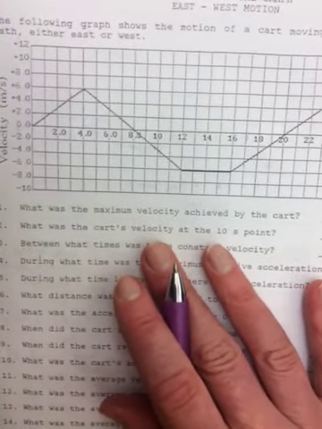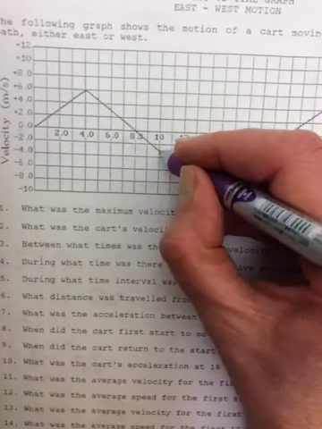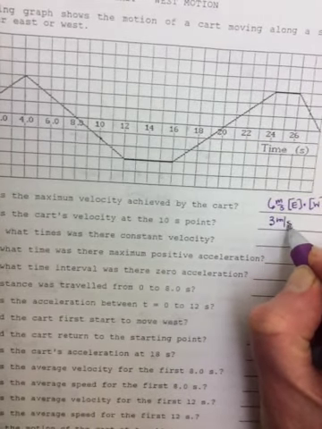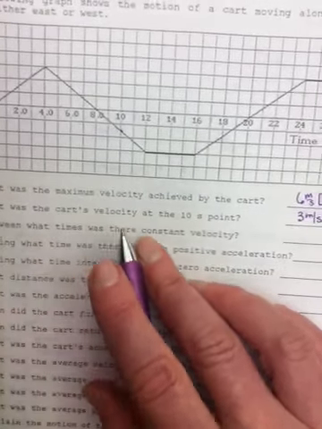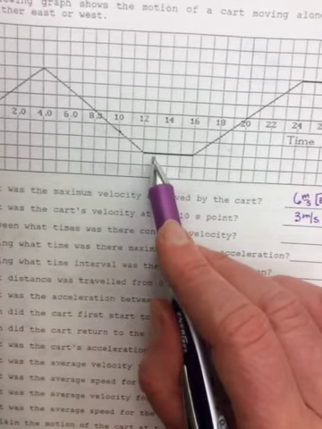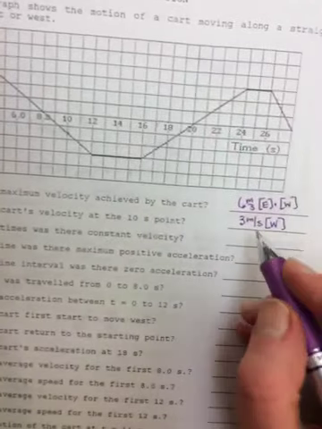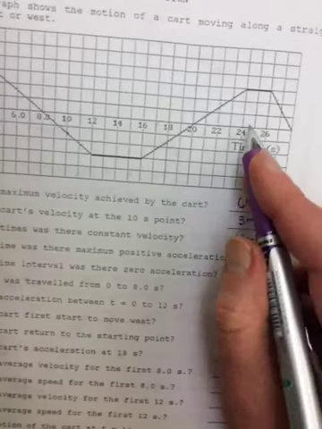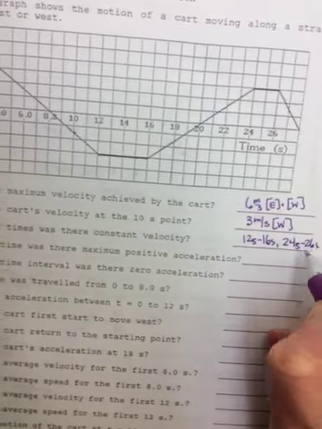What is the velocity at the 10-second point? So you go to the 10 seconds, you go down. This point, I would say it's probably like 3 meters per second, and it's negative, so west. During which times was there constant velocity? There's constant velocity whenever the slope is horizontal. So from 12 seconds to 16 seconds, and from 24 seconds to 26 seconds.